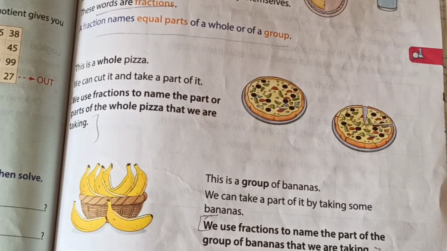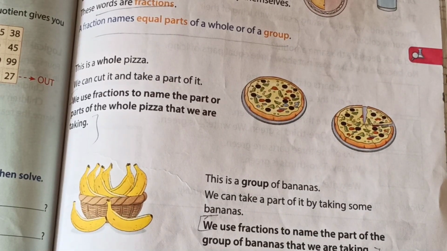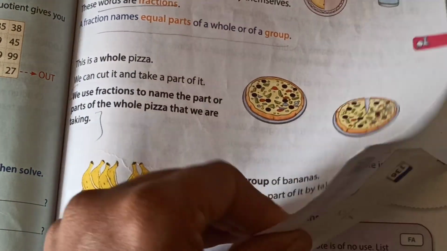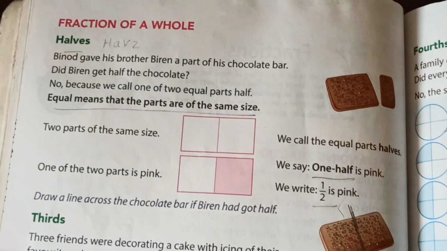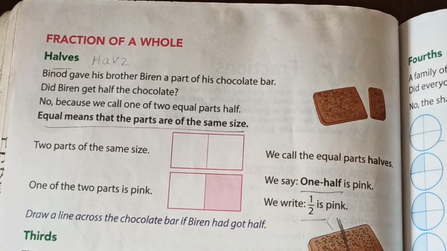Another one, this is a group of bananas. We can take a part of it by taking some bananas. We use fractions to name the part of the group of bananas that we are taking. Okay kids, from this chapter we learn the first topic, fraction of a whole.